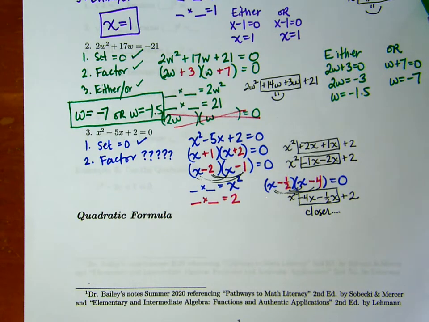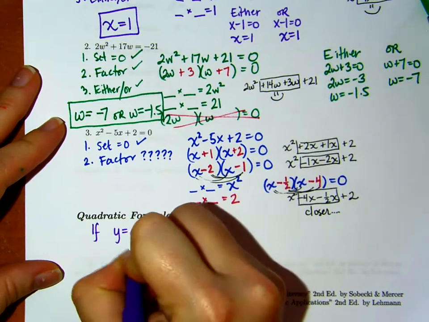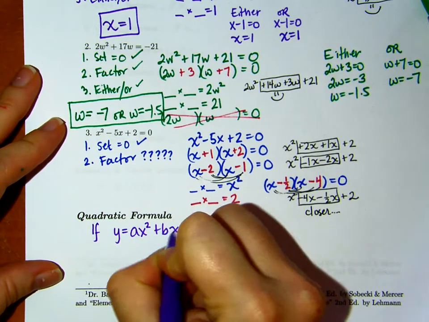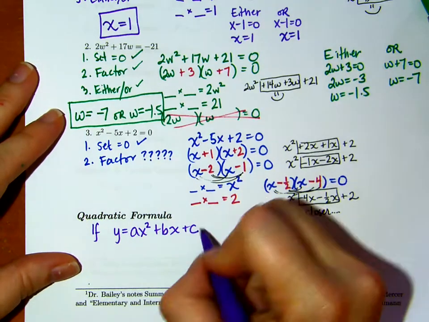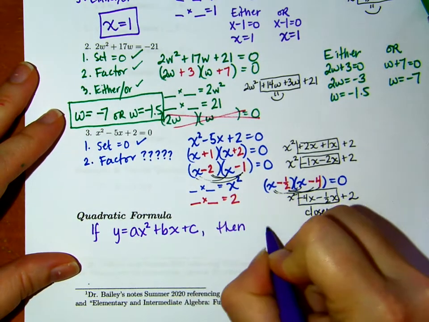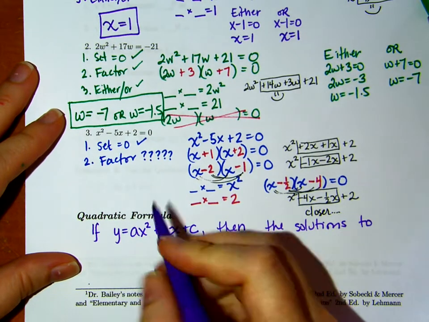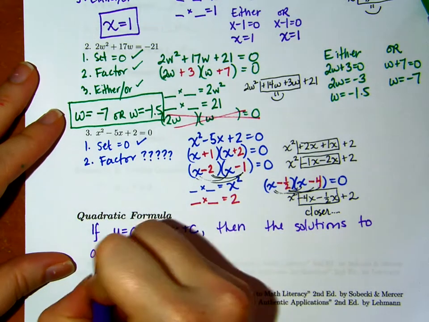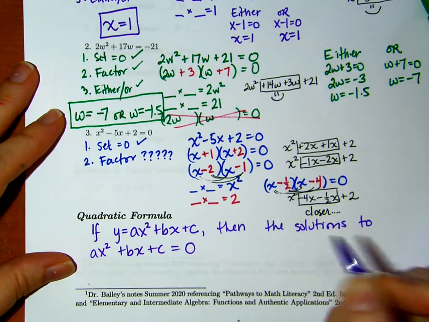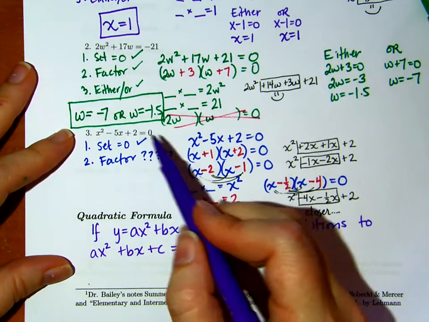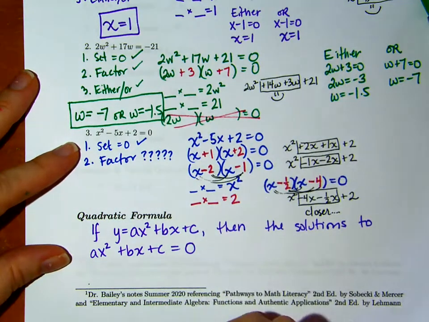So the quadratic formula says if y equals ax squared plus bx plus c, the general form of a quadratic, then the solutions to ax squared plus bx plus c equals 0. So notice we still have to do this set to 0 business because it's based on the zero factor property.